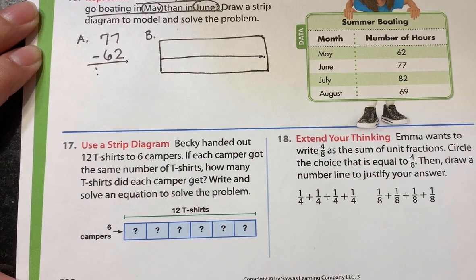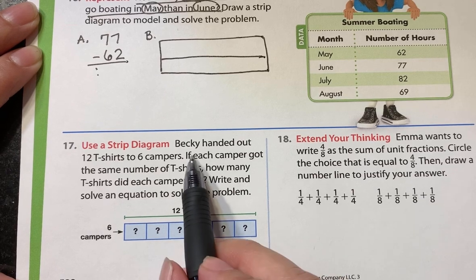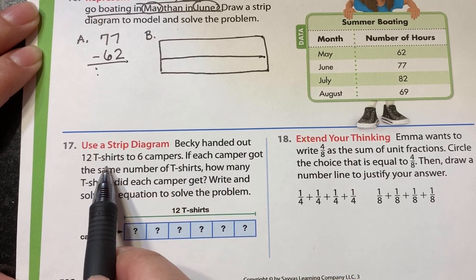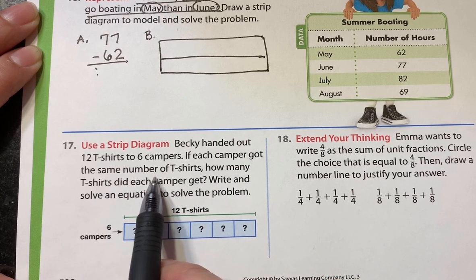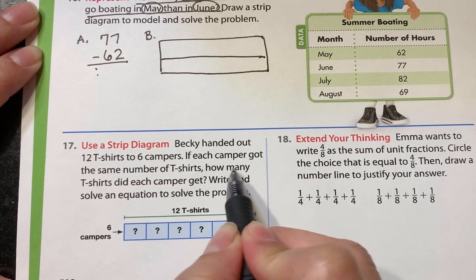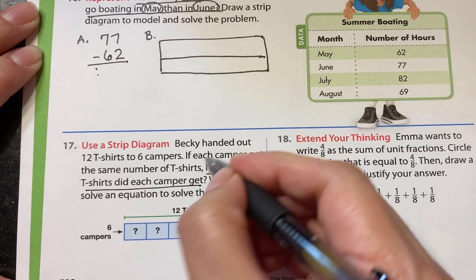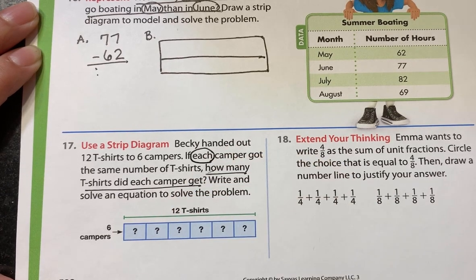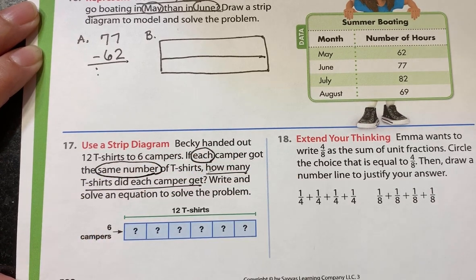I'm going to go ahead and read this with you, and then we're going to talk about what kind of algorithm we should make. Becky handed out 12 t-shirts to 6 campers. If each camper got the same number of t-shirts, how many t-shirts did each camper get? And here's the question, and I'm noticing some things. It said the word each, and for us, that could mean multiplication. But then I see something that overpowers it. I see same number.